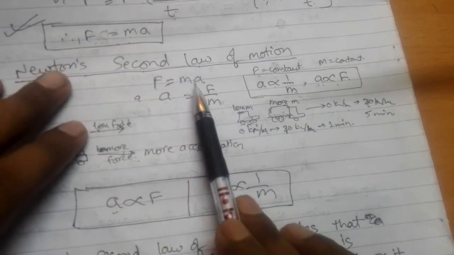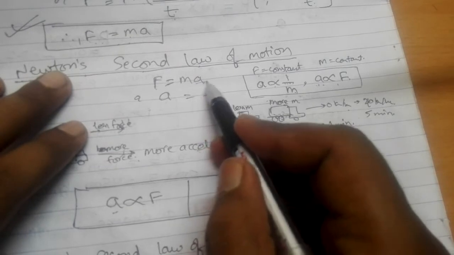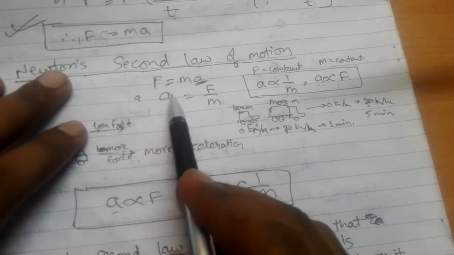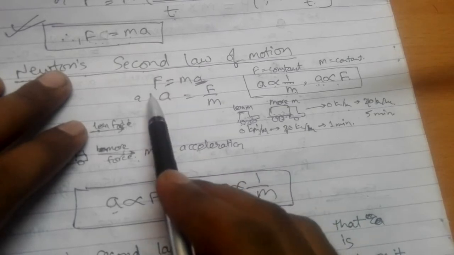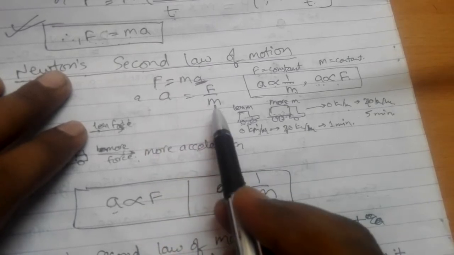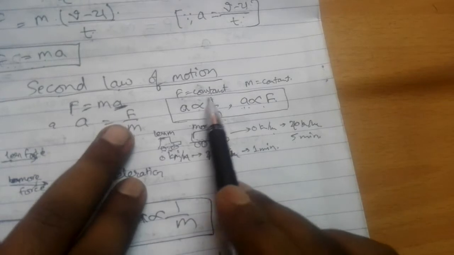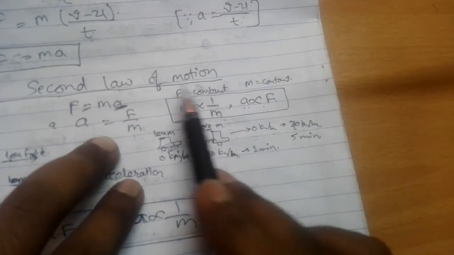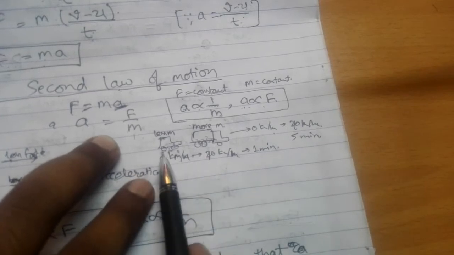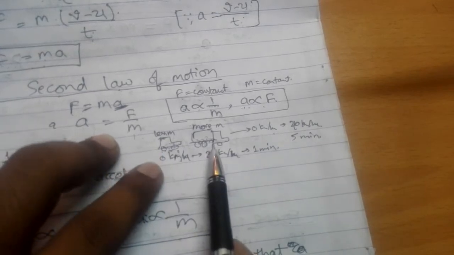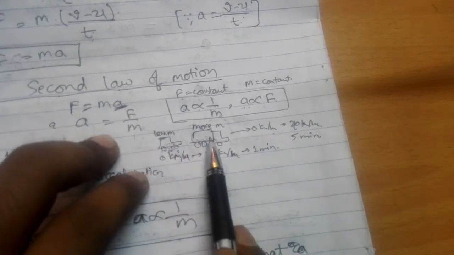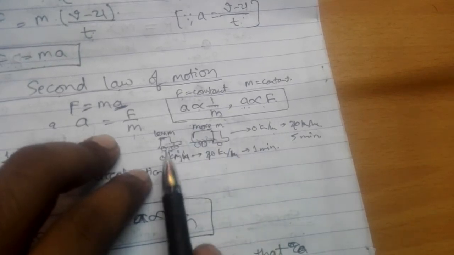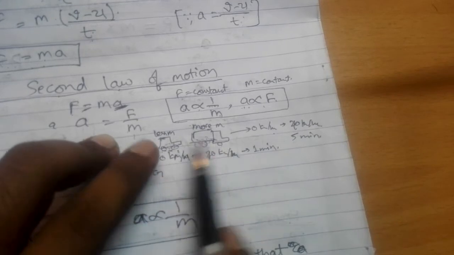From F equals ma, we need to isolate acceleration. By isolating a and cross multiplying m, you get a equals F upon m. If you keep F as constant, then you get a is proportional to 1 upon m. That means suppose you have a car and a truck. Car has less mass, truck has more mass. Okay, and we are keeping force constant. If you apply the same amount of force, then what happens?